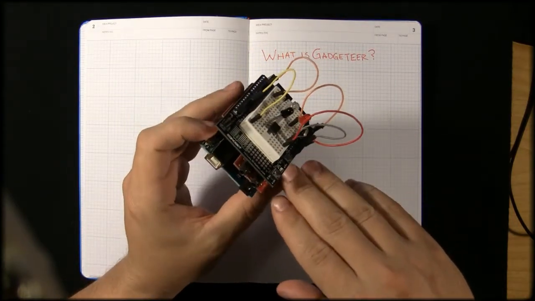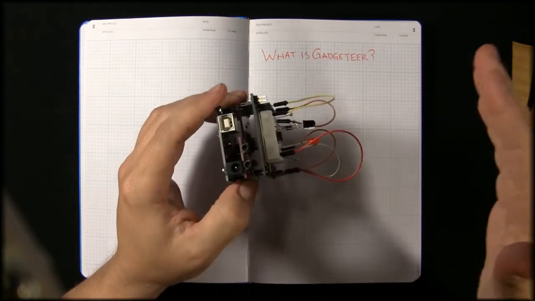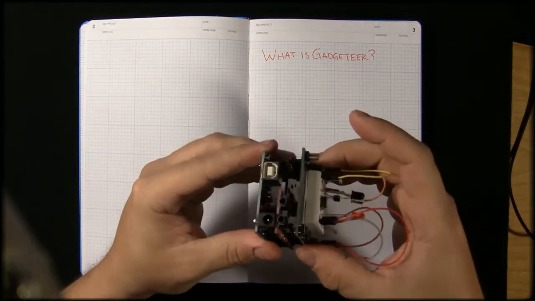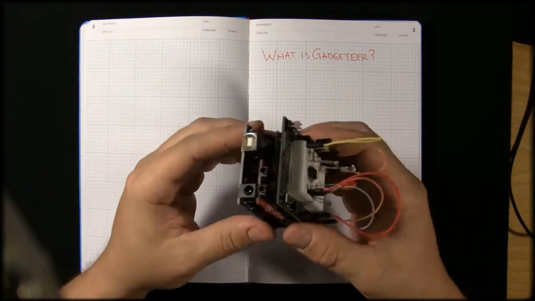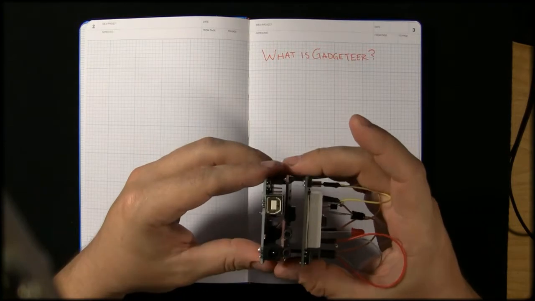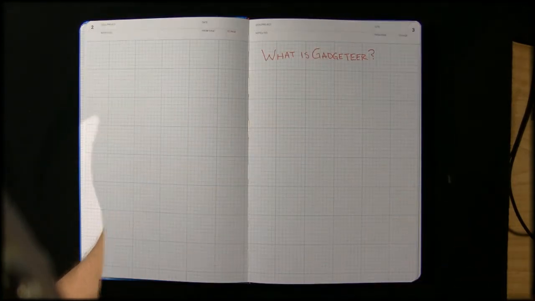And also, depending on how many shields I've got stacked on here, this can get really tall, which makes for an awkward case design. So although this solves the modularity problem and allows for a rapid development of application, it still has some limitations.